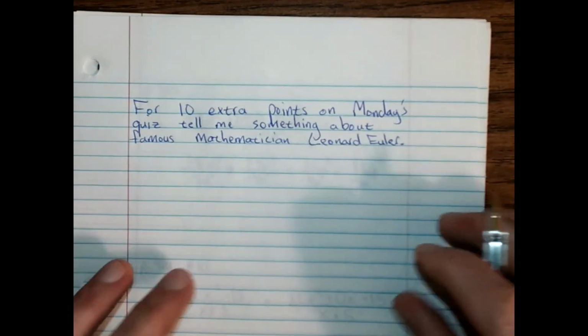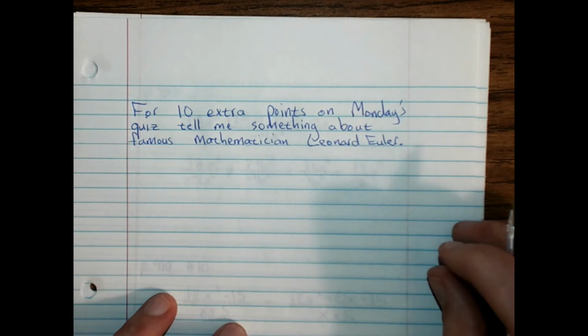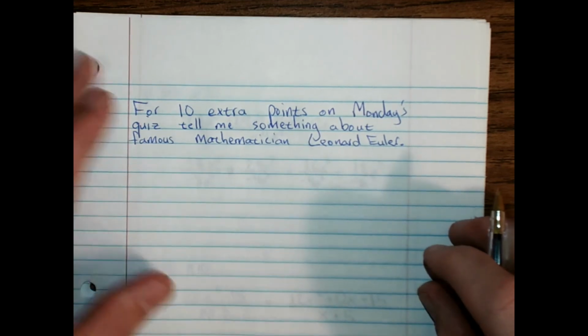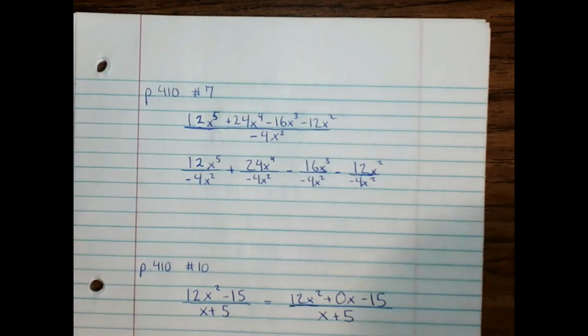Let's see here. For 10 extra points on Monday's quiz, tell me something about famous mathematician Leonard Euler. Don't know how that got put in this stack of papers.